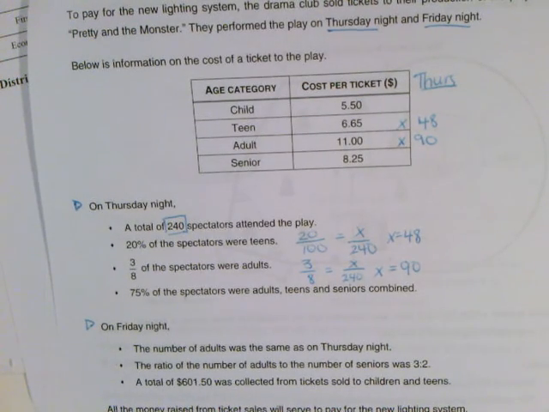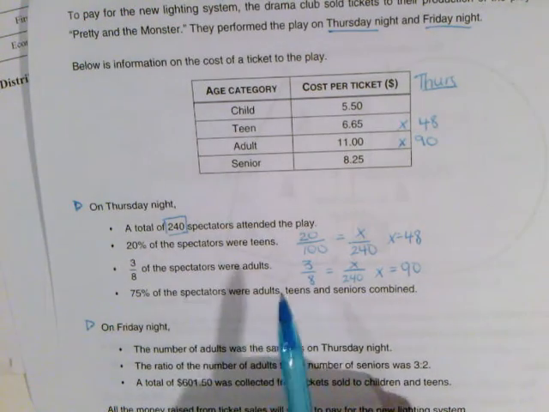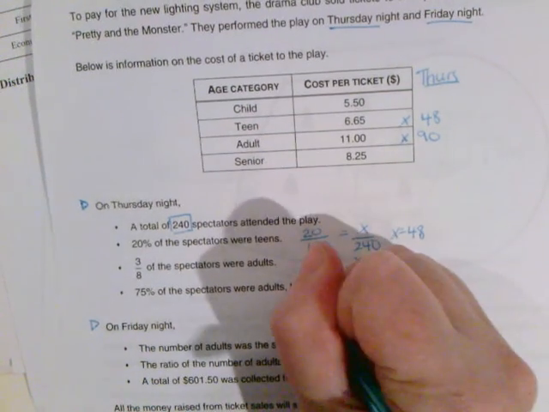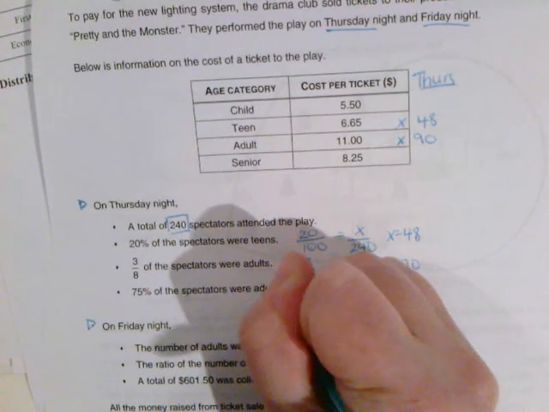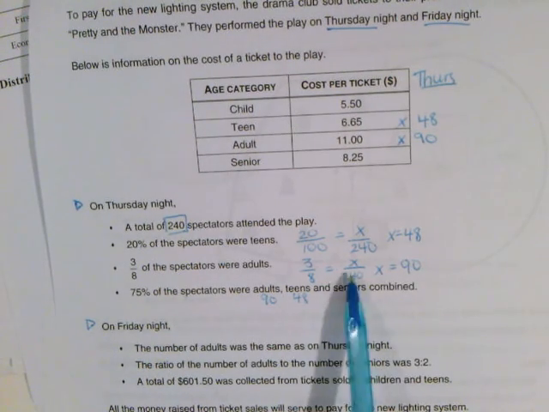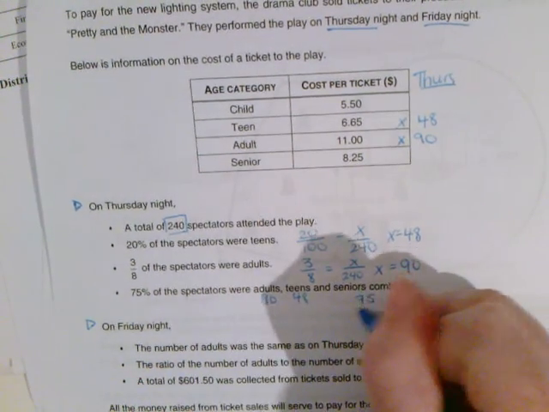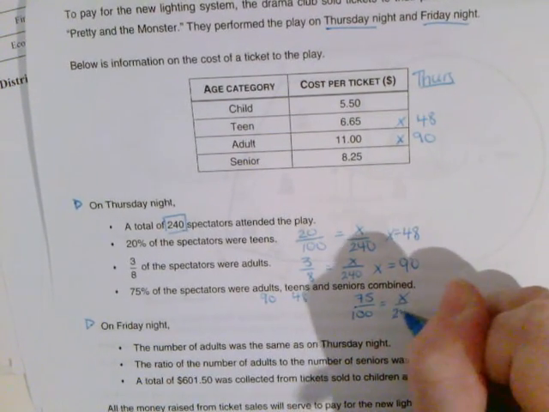Then it says 75% of the spectators were adults, teens, and seniors combined. I already have my number for teens and adults: teens is 48, adults was 90. So 75% of 240 has to be all three groups, and we're just going to subtract these two numbers at the end. I'm going to do 75 over 100, like I did with the other percentage, equals x over 240.